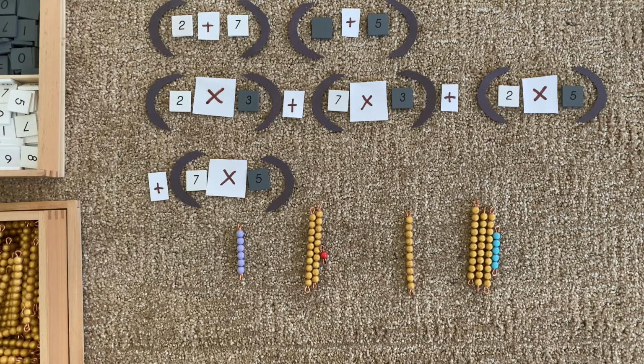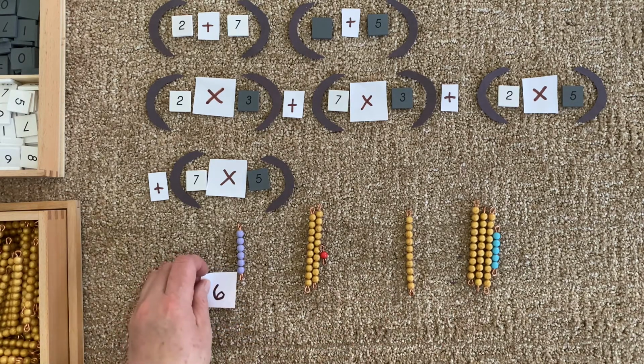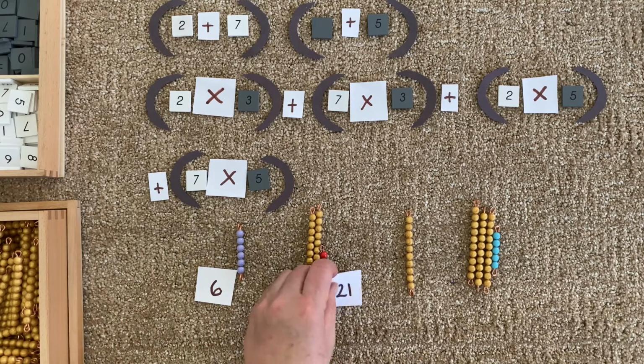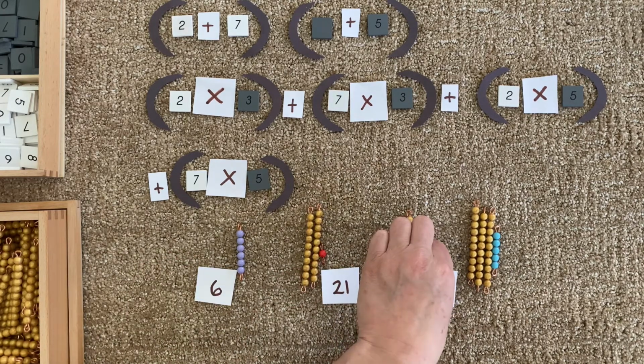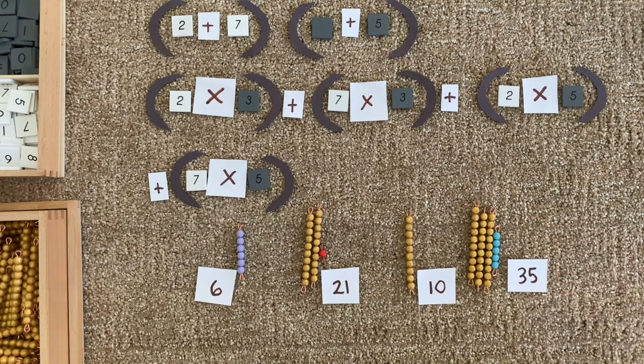you've memorized your multiplication table. The truth is, you really only need to memorize half of it. Think about that. Why do you think that is? Now let's write out these partial products with a number value. Our first one is 6. Then we have 21, then 10, and lastly 35.